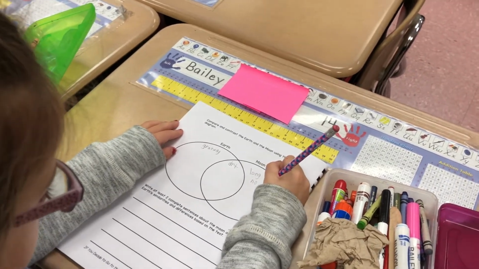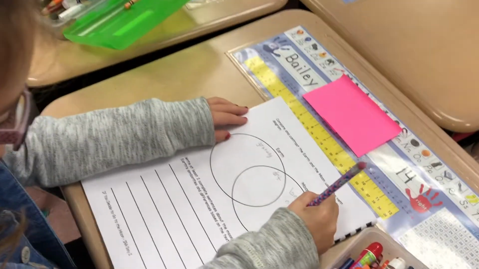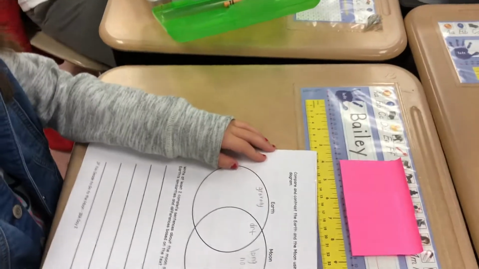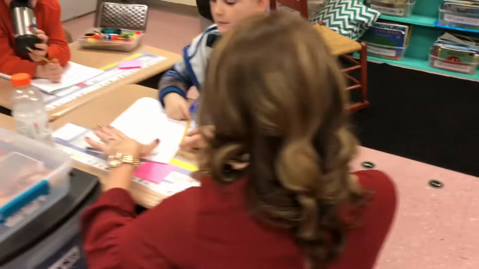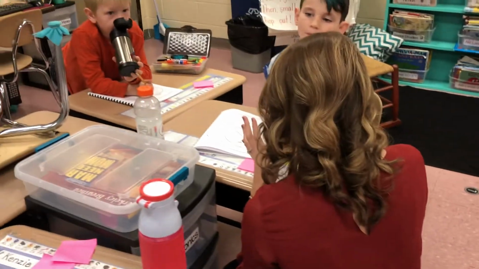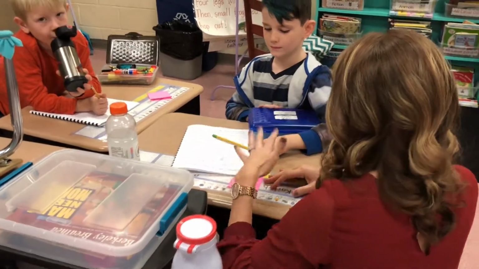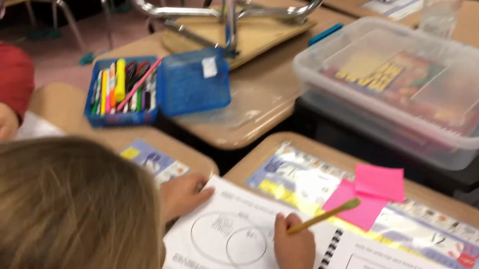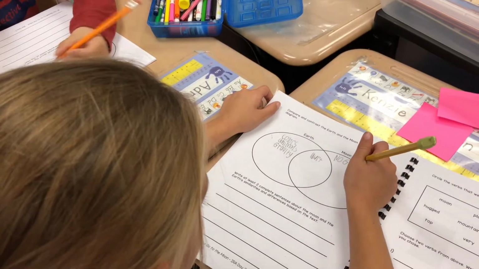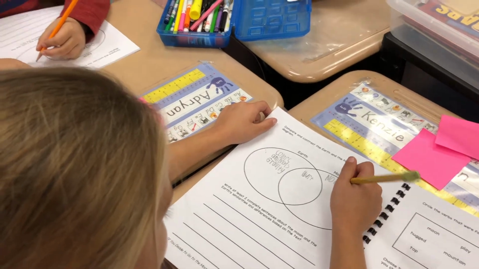What do we got here? Okay, so we're not going to talk about traveling. That's what we did as a whole group, right? Right now we're talking about the earth and the moon as different things, okay? So what does the earth have that the moon does not have? Okay, so write that there. So write air here.